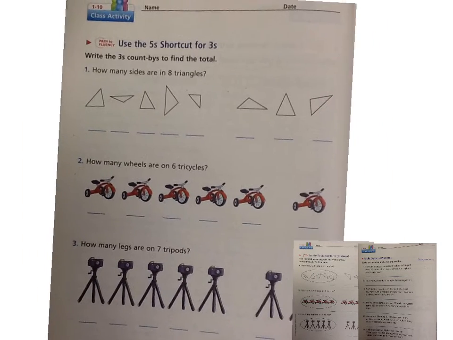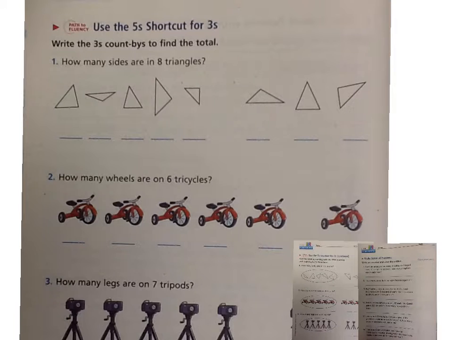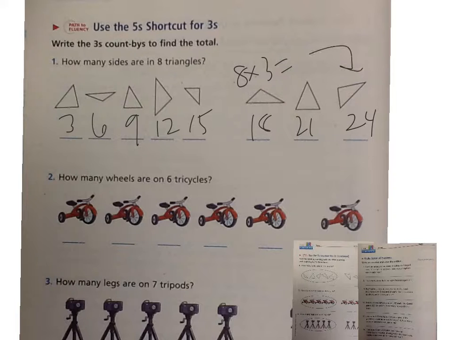Alright, so let's turn to the first page. It says write the threes count bys to find the totals. How many sides are in 8 triangles? Well, you know a triangle has how many sides? 3. Okay, and every triangle has 3 sides. So if you want to do count bys, you would just go 3, 6, 9, 12, 15, 18, 21, 24. Okay, because you're doing count bys of 3s. That's all you're doing. So basically this was telling you is 8 times 3 equals what?